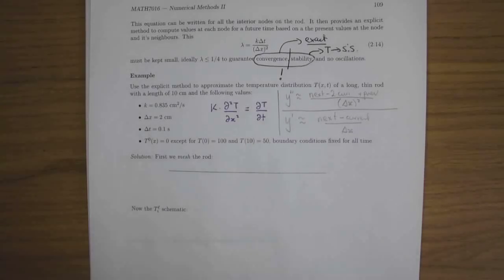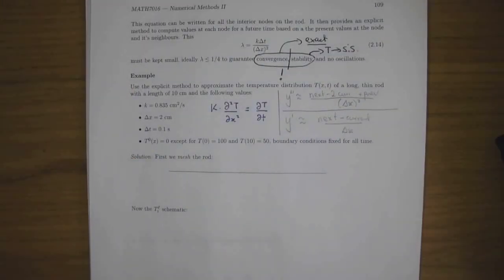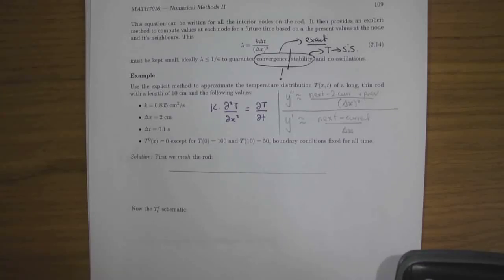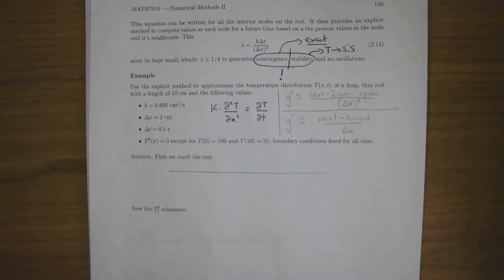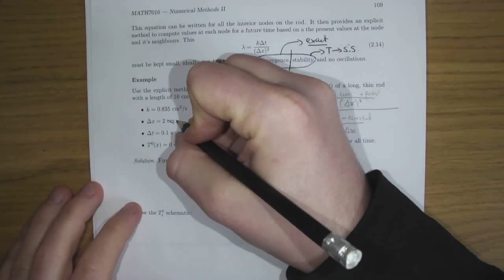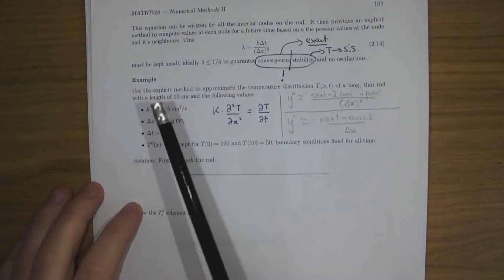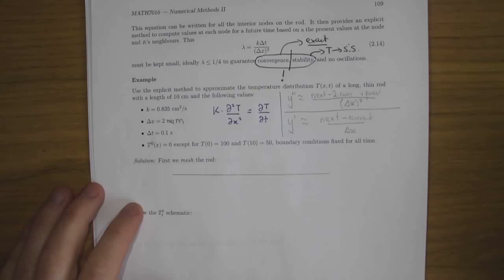Now we're going to get into a bit of hassle here because the lambda that I'm looking at looks a little bit big. Let me just do a small calculation here. 0.835 by 0.1 divided by 0.02. No way. So the K I have is humongous, unfortunately. So I'm just going to change the question. I'm going to change this to 2 meters. And well, that changes the K as well. Oh crap.